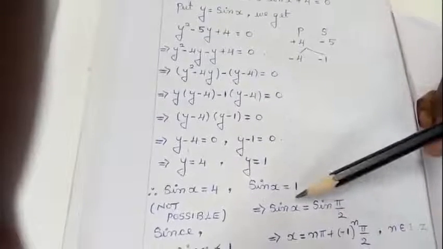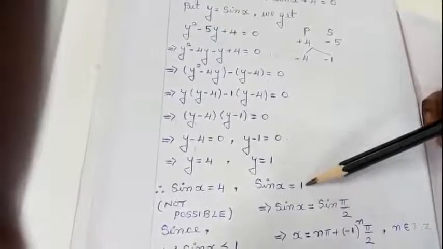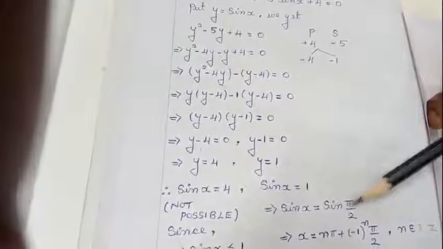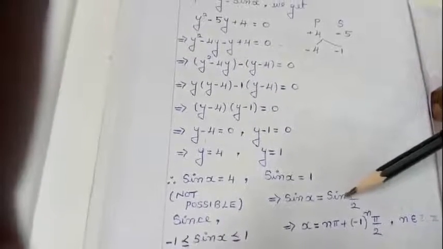Sin x is equal to 4 and sin x equal to 1. Sin x equal to 4 is not possible, since the value for sin x must be in between minus 1 to plus 1. Sin x equal to 1. This is a trigonometrical condition: instead of 1, sin pi by 2, that means sin 90 degree. The value for sin 90 degree is 1.